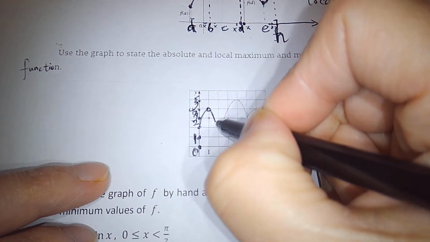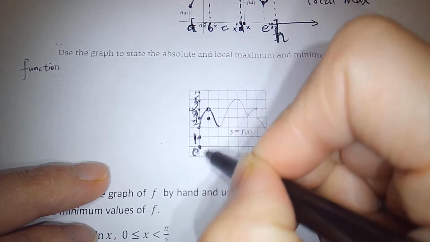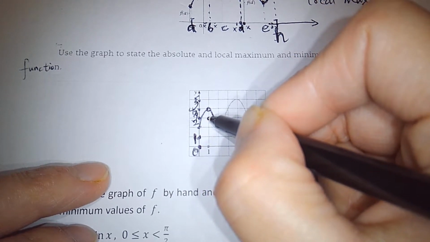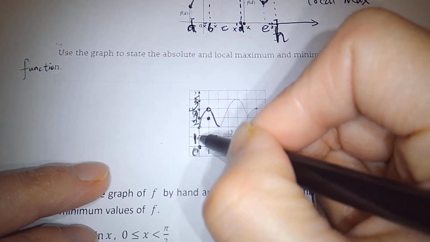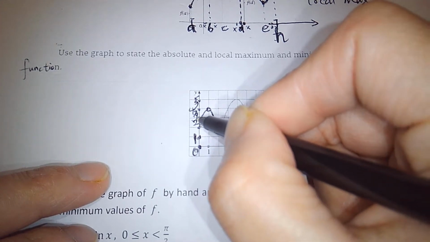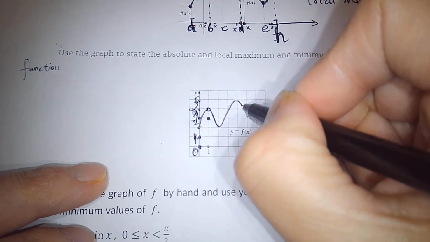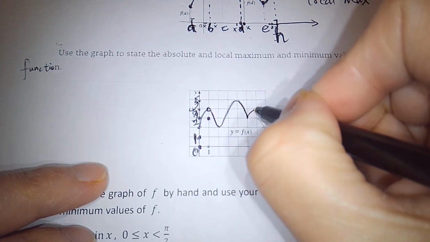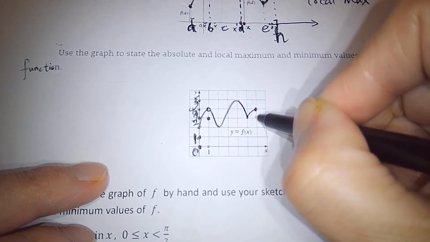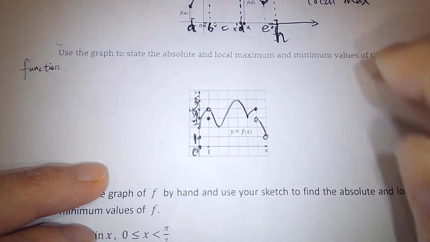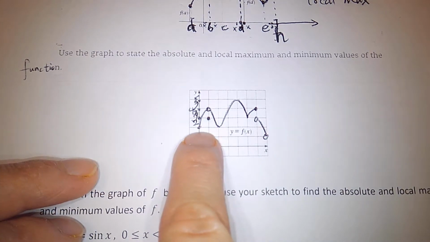Open circle. However, at x equals 1, this function is defined. And then f of 1 equals what? 3. Okay, f of 1 equals 3. So the left endpoint is closed.